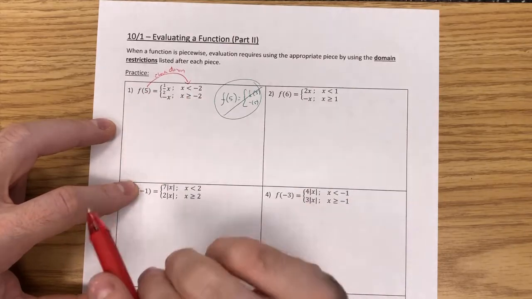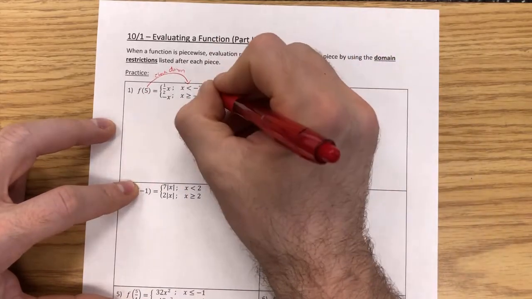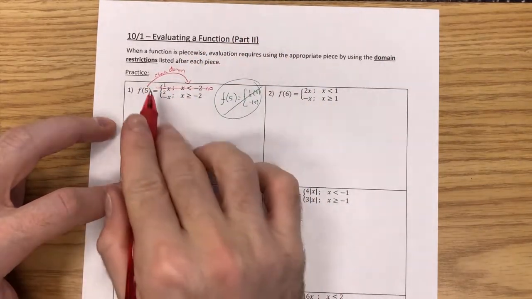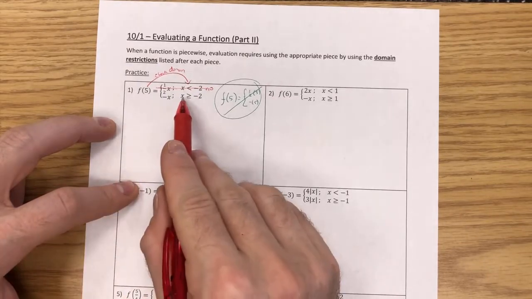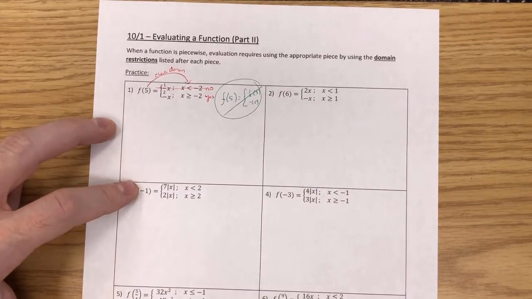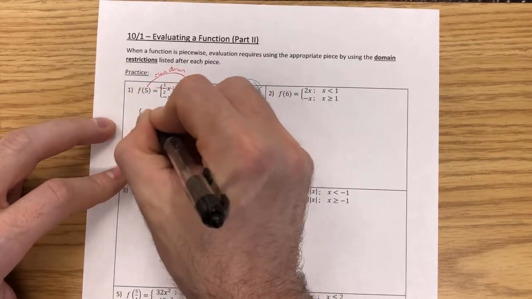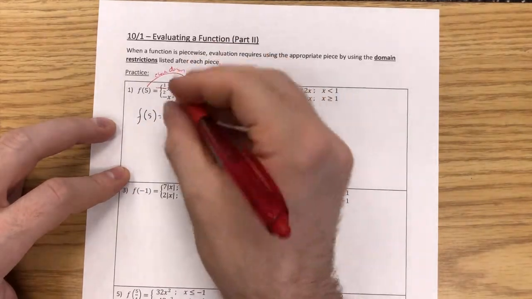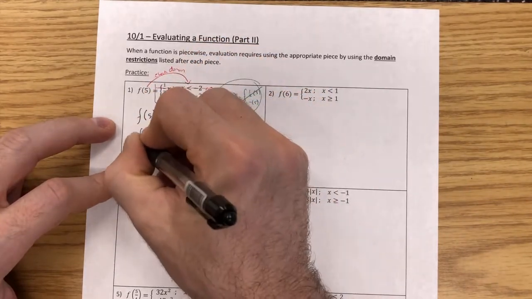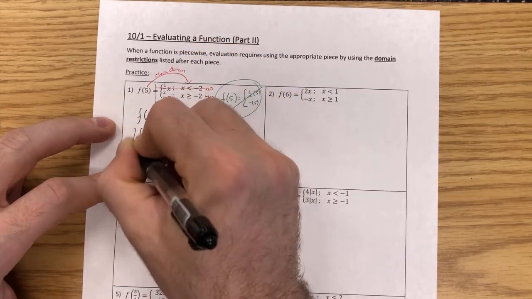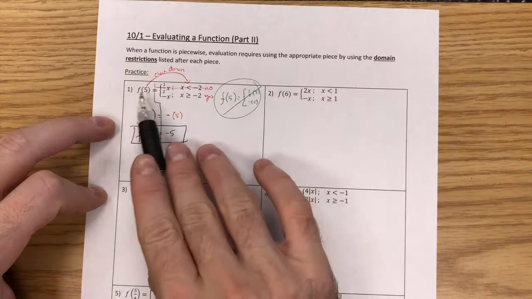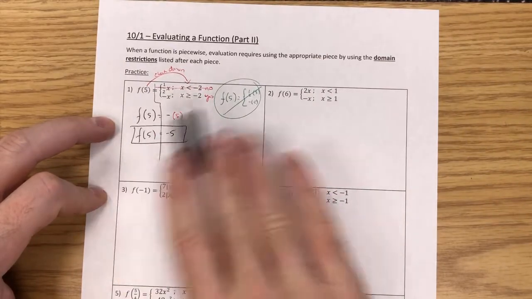Is 5 less than -2? No, it's not. So 5 is not less than -2, which means I am not going to use the top portion. Is 5 greater than or equal to -2? Yes. So I'm going to plug my 5 into the bottom, which means that my function is as simple as saying, what is -5? F of 5 is -5. Boom, and there we go. I don't plug it into everything, I only plug it in where appropriate, and then I ignore everything else.